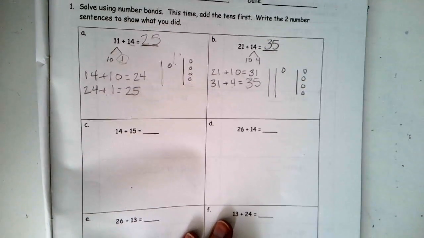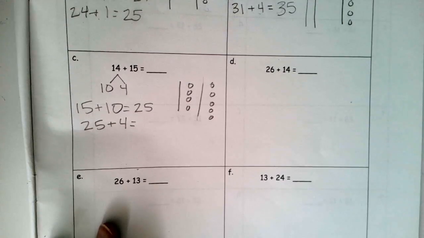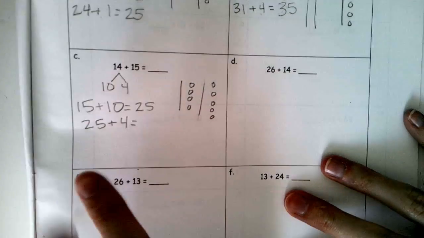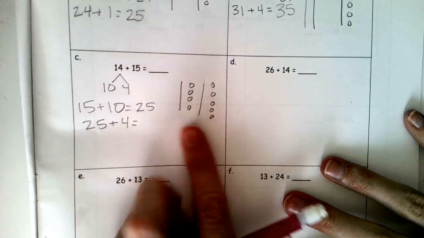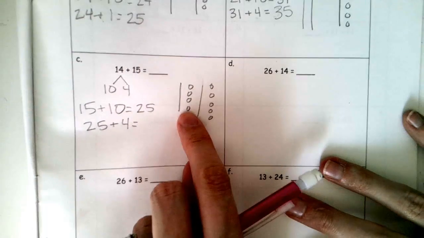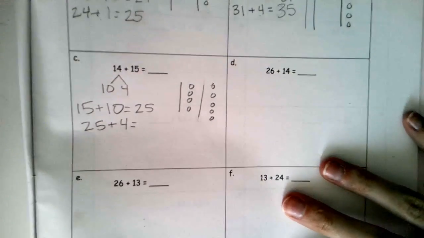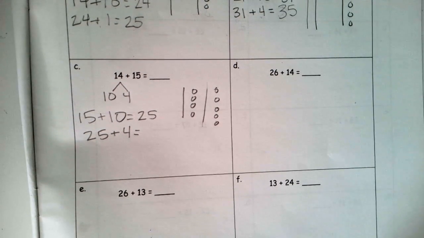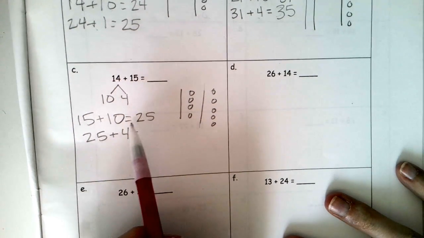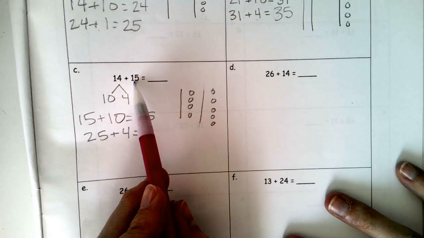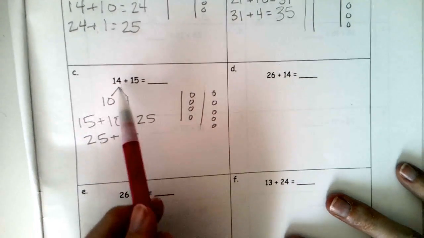Pause and solve letter C, 14 plus 15, using your strategy of choice. Here for letter C, I have my number bond strategy here. I have my quick draw strategy here. Okay, for quick draw, I drew my 14, 1 10 4, and I drew 15, 1 10 5. If you did number bond strategy, you split up one of your teen numbers and you added 15 plus 10 gives me 25. Now if you split up 15 and you started with 14 plus 10, then that's okay too. Remember, since you have 2 teen numbers, you can choose which one you'd like.